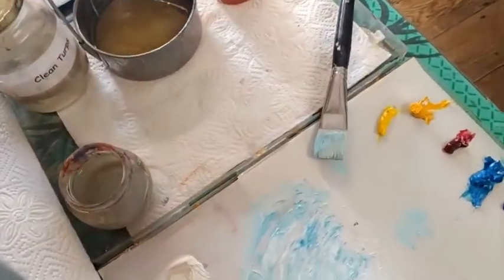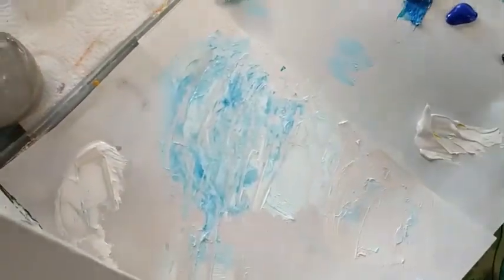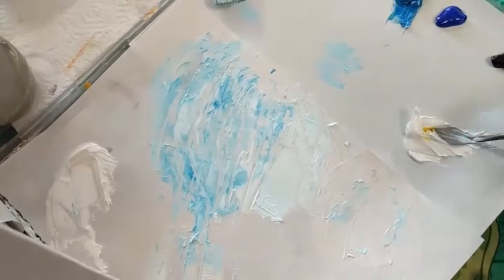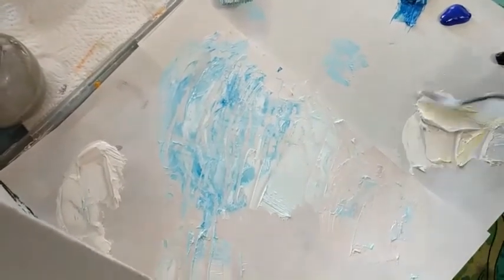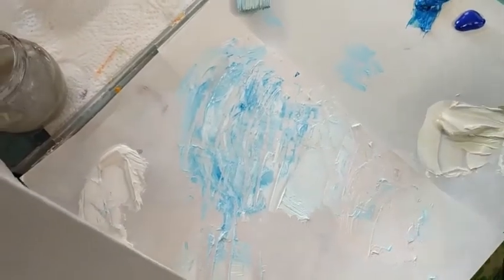So I'm going to take my fan brush. I'm taking quite a lot of white. I'm taking a little bit of yellow, very, very little yellow. It must just be off-white.